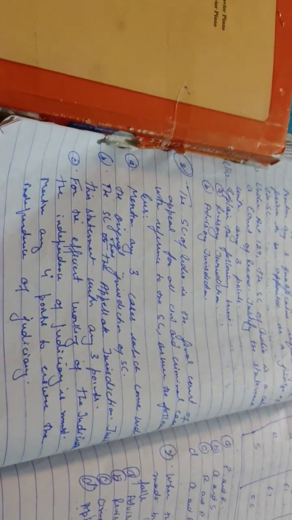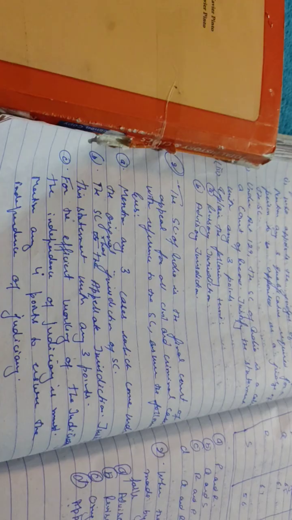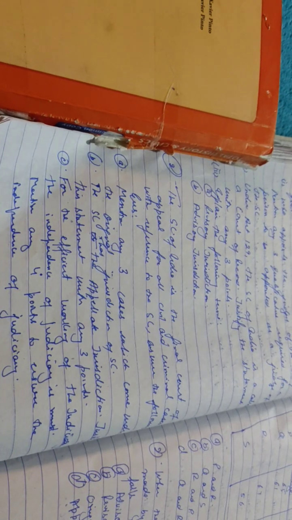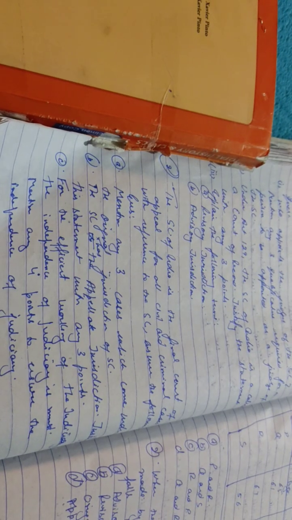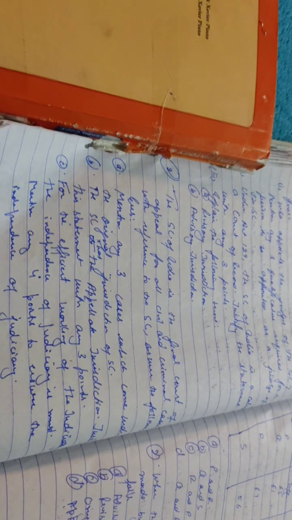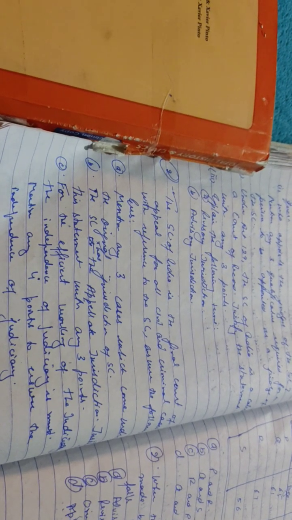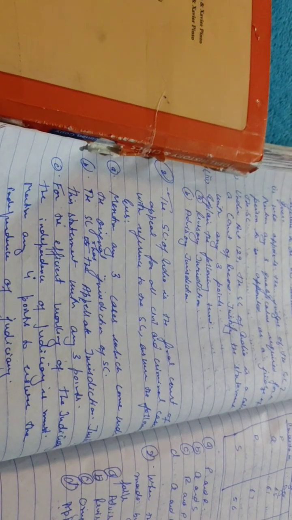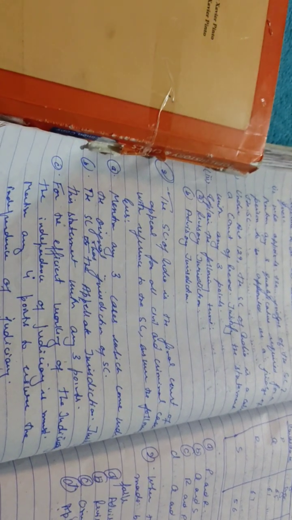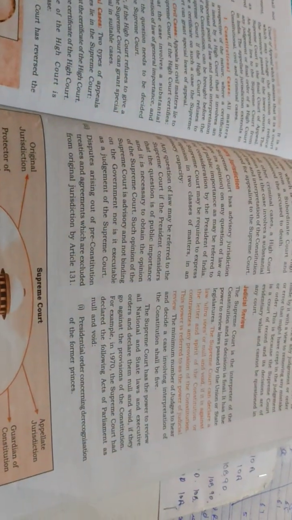Next question is, the Supreme Court of India is the final court of appeal for all civil and criminal cases. With reference to the Supreme Court, answer the following question. Question A. Mention any three cases which come under the original jurisdiction of the Supreme Court. Original jurisdiction. The answer to this question is given on pages 239 and 240.